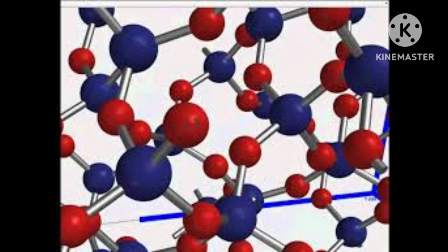CH4 plus 2O2 forms CO2 plus 2H2O. Both are in the gaseous state; 2H2O means vapor.